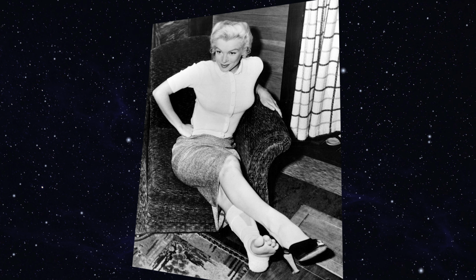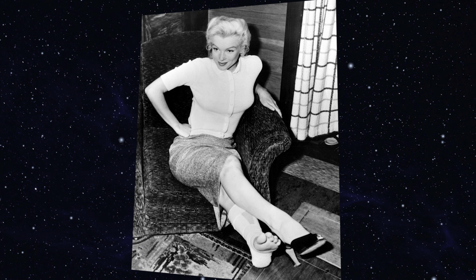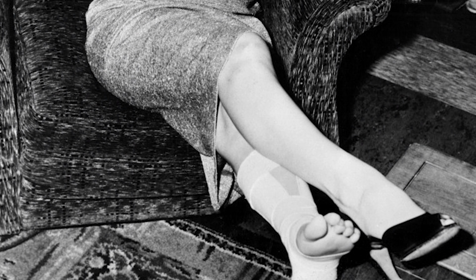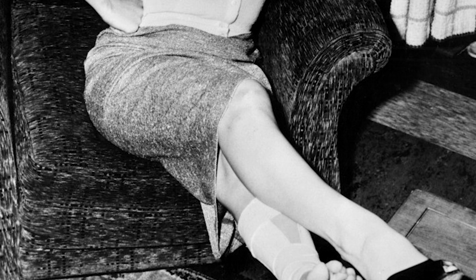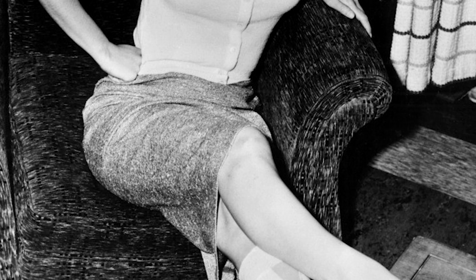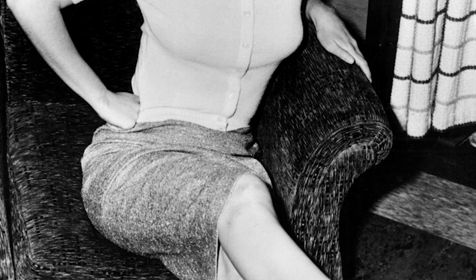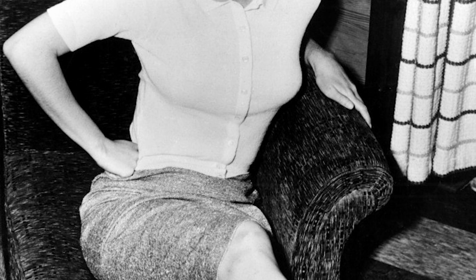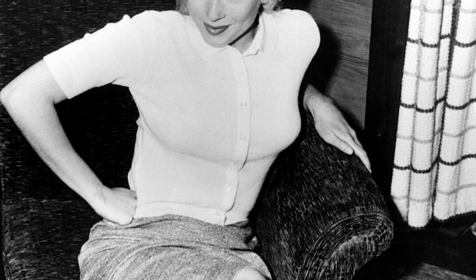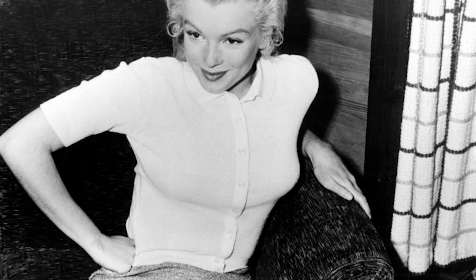Marilyn Monroe appears in a casual moment during the filming of River of No Return in 1953, when she suffered an ankle injury. Even away from the studio's glamorous spotlight, the star kept her cultural relevance, showing the constant media attention focused on her personal life.